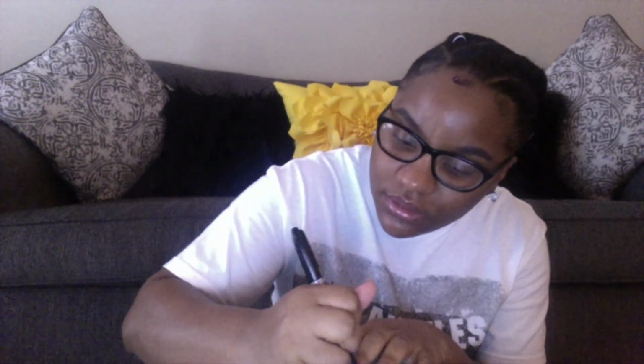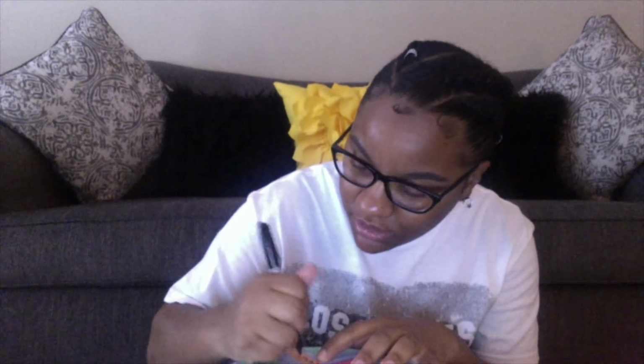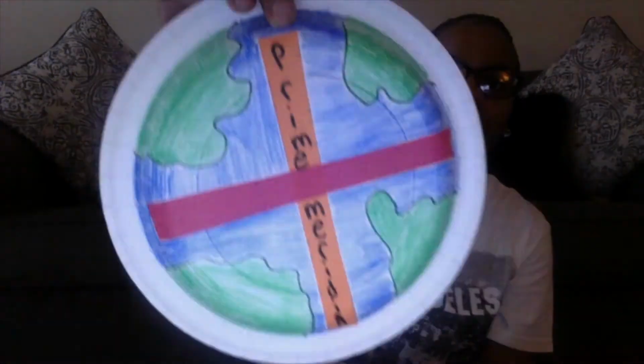Now we are going to work to identify these imaginary lines that divide the earth into these hemispheres. The line that runs from north to south is what's called the prime meridian. So on this strip of paper, we are going to write prime meridian. And after you label it, it should look like this.